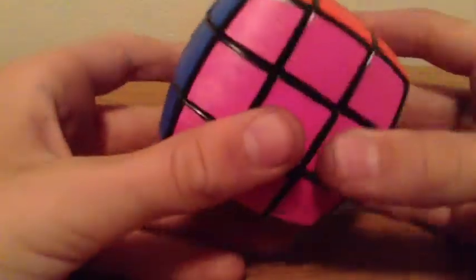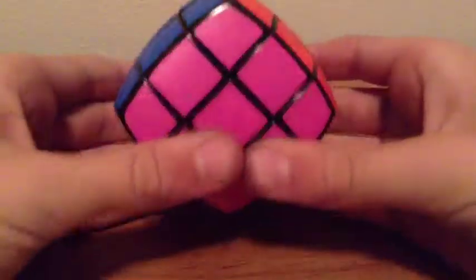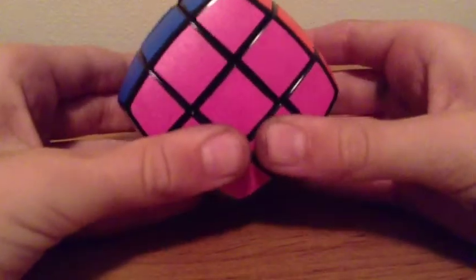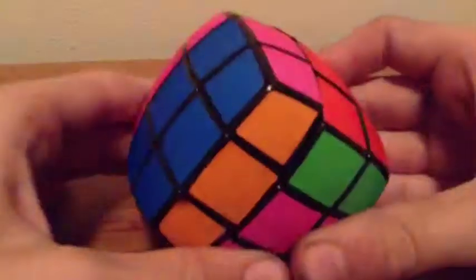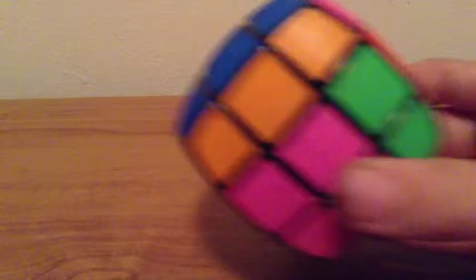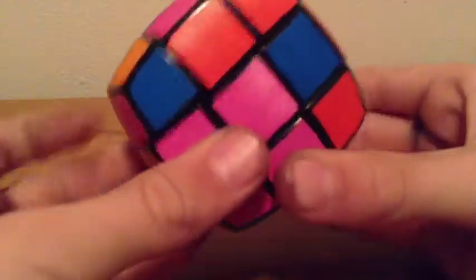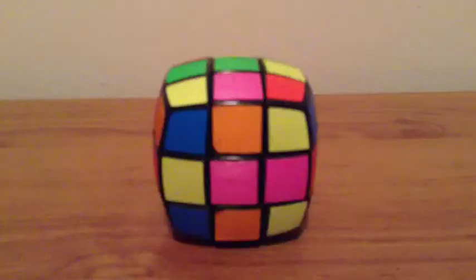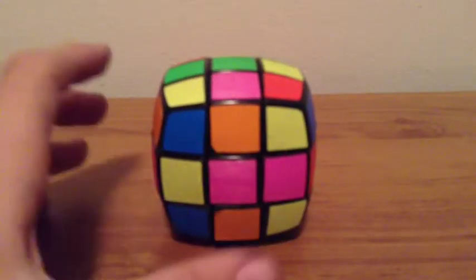So next you need to scramble your cube so that it's not solved anymore. Generally what I do is I hold it with two fingers there and two fingers right there, and push each side. Sorry about the camera angle. Push each side until it's scrambled. I'll be right back when I've finished that. Okay, so now I have it scrambled.